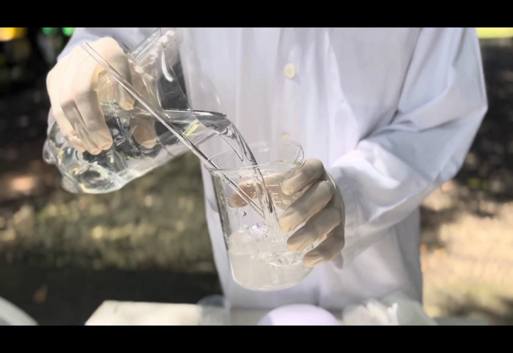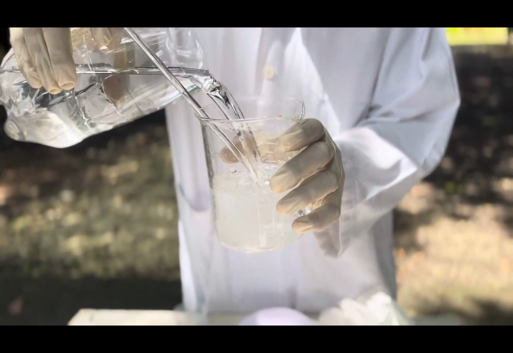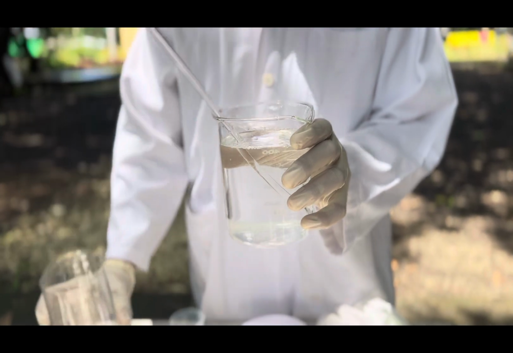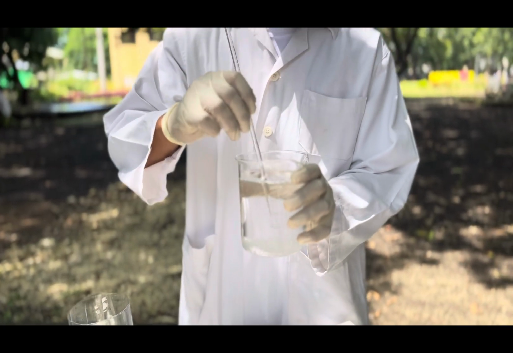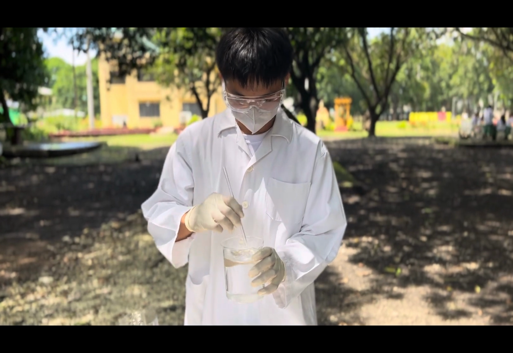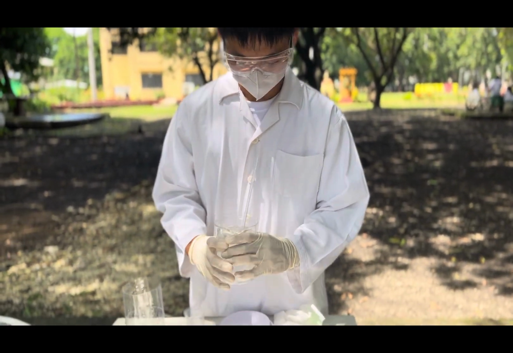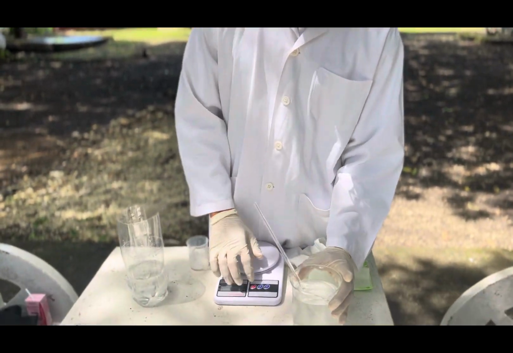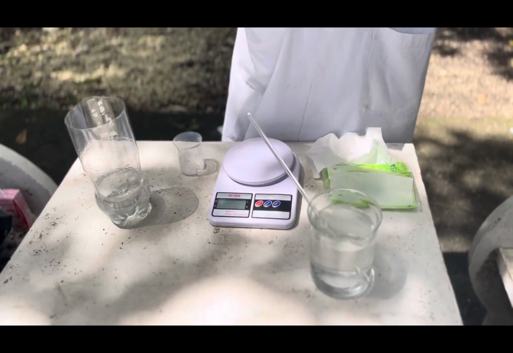Next is to transfer the sodium chloride that we got in the scaling into a clear beaker. Then after we transfer, put a small amount of water, then mix it to dissolve it. Now we know how to get the exact amount of chemicals that we need in every liter.